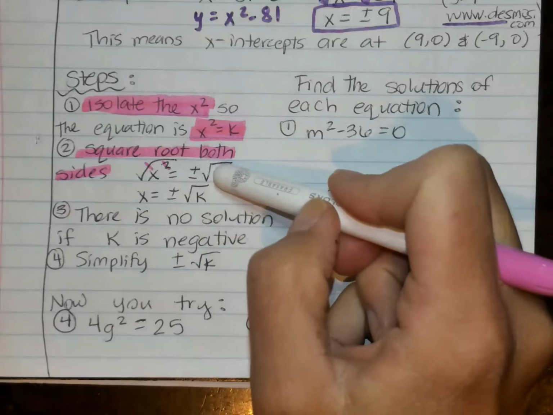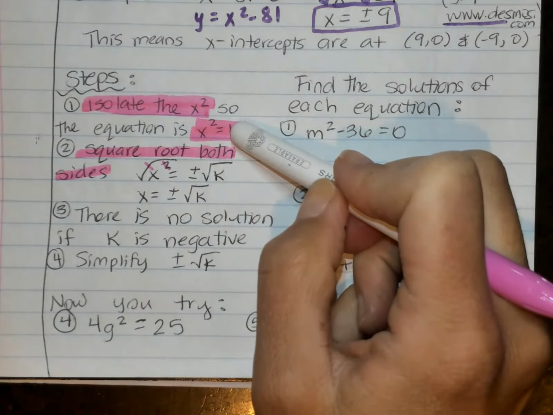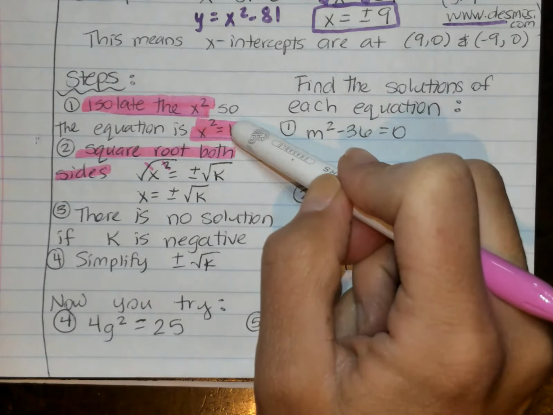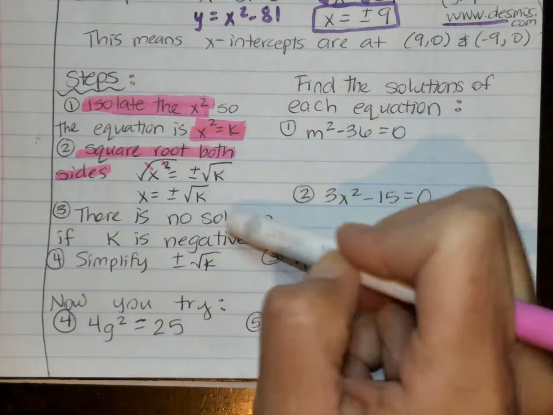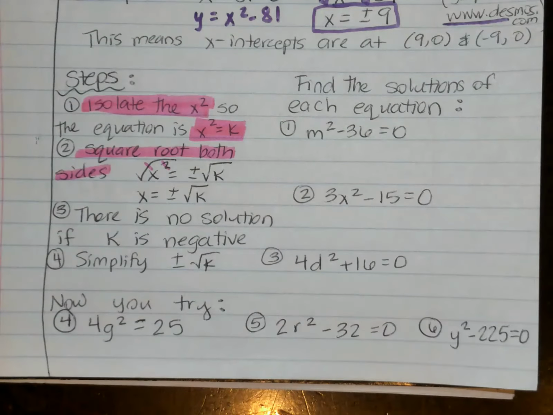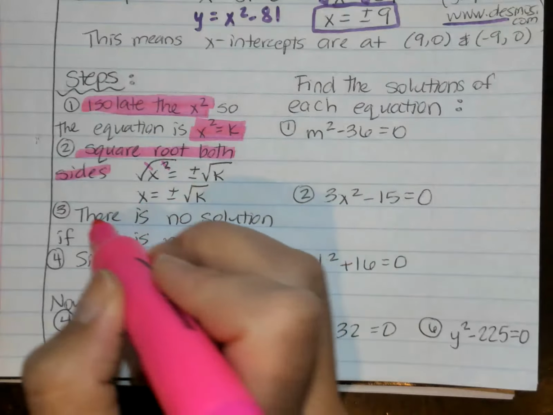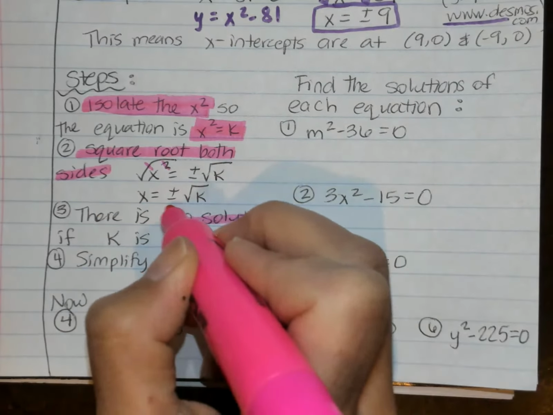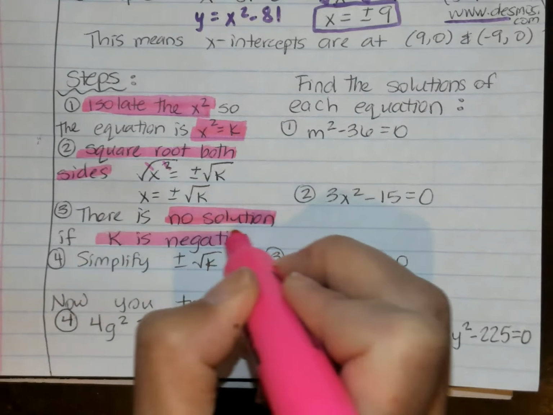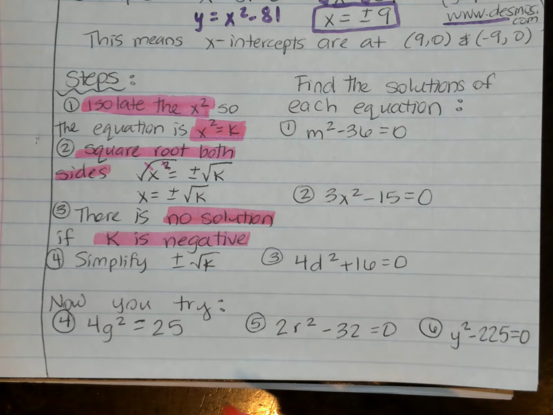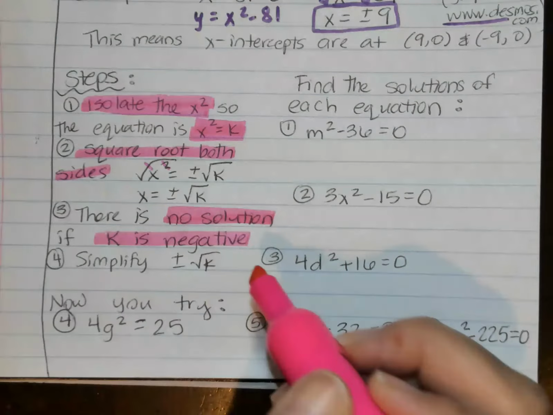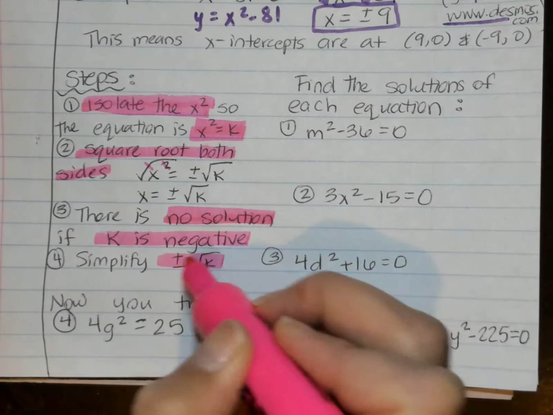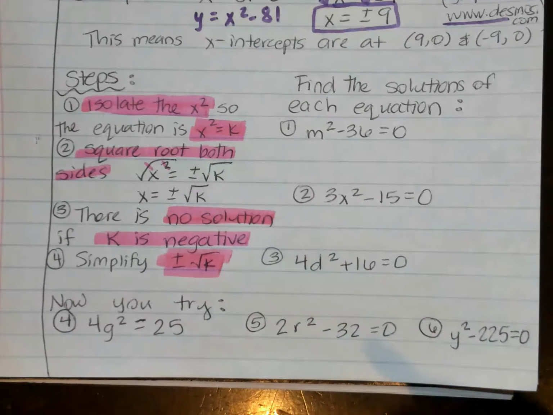So when you do x squared equals k, if it's 25, you're fine. If it's negative 25, you have to write no solution. So the k can't be negative. If it is negative, you write no solution. No solution if k is negative. Make sure you do simplify. If you can square root this k value, you want to square root it, and then you write plus or minus the square root of k.